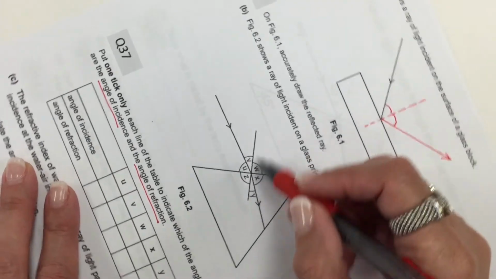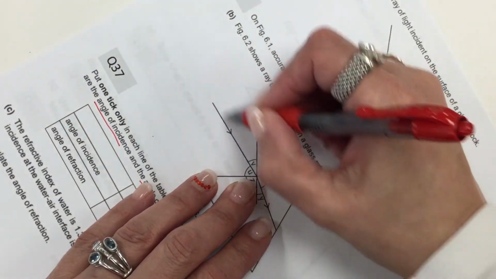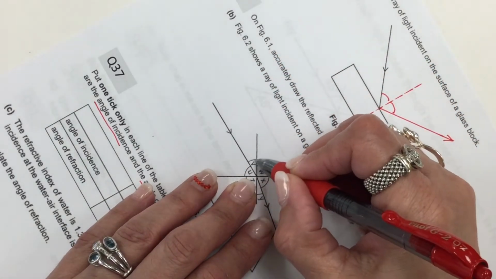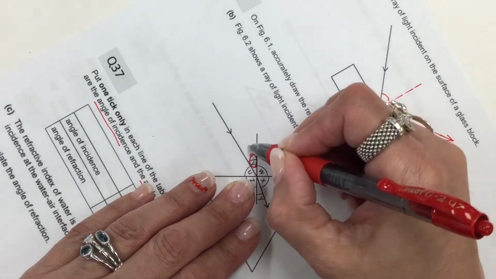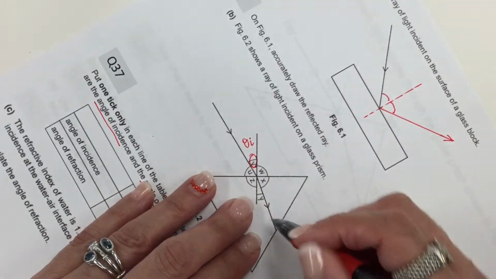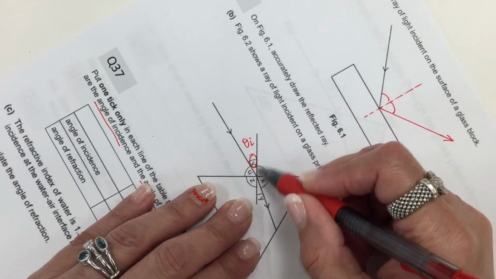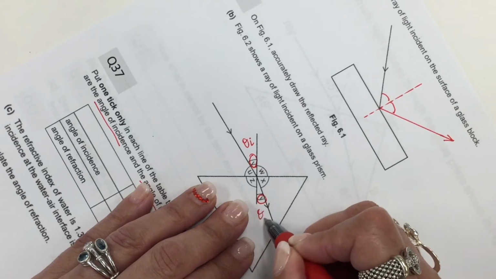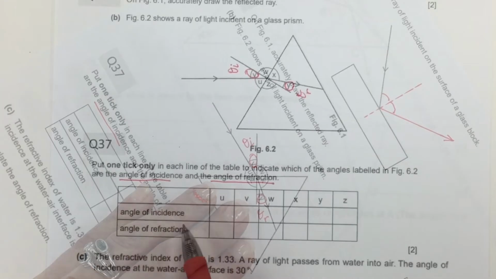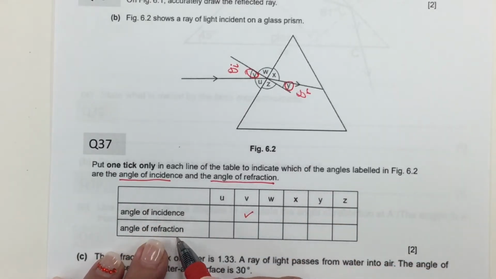So let's take a look and let's flip. So I want this facing me, the normal line. So I know the incident ray is this one right here, and this is the incident angle that it makes with the normal. So this is V. So V here is my incident angle. Now the refracted angle is the angle that the ray makes with the normal, which is Y. So this is my refracted angle. So the incident angle letter is V, and the refracted angle letter is Y.